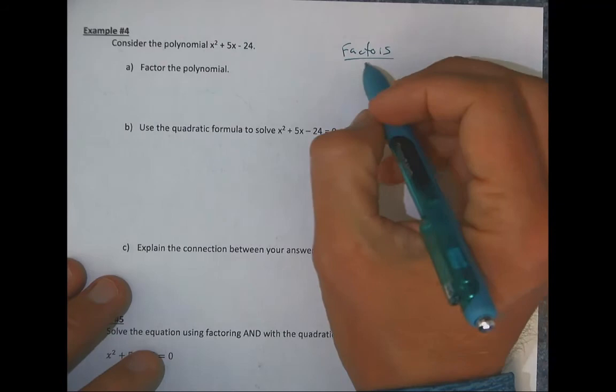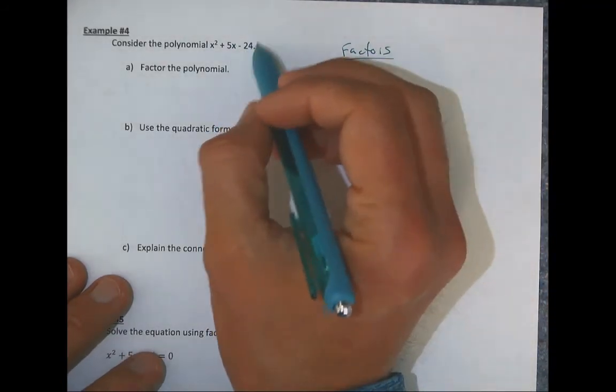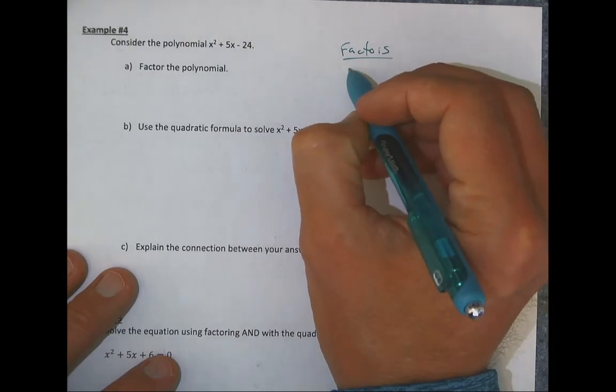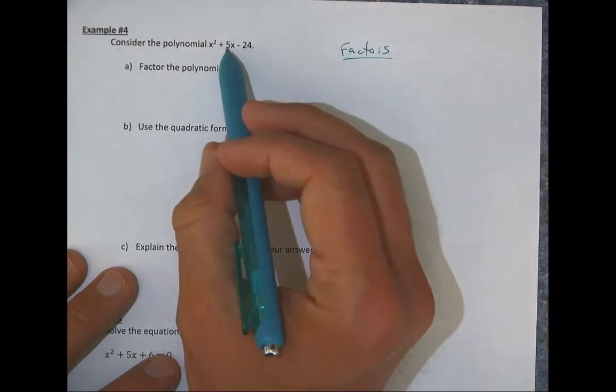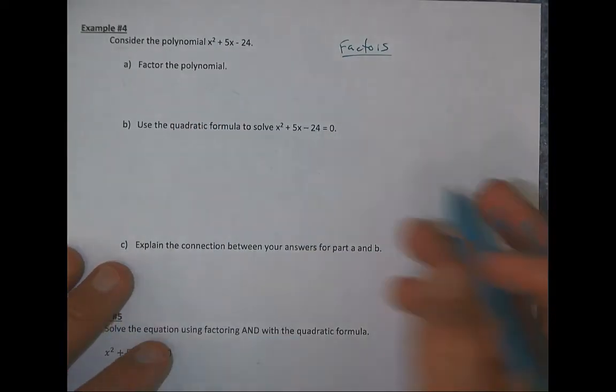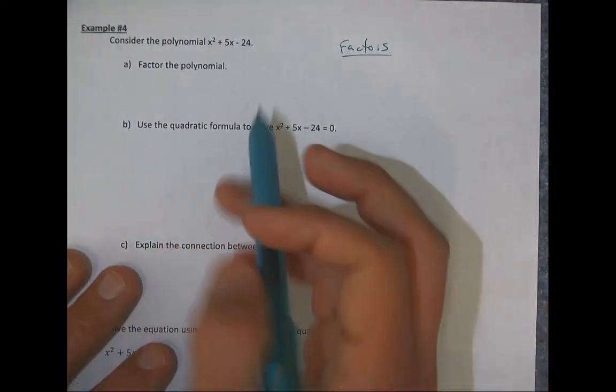So let's think of some numbers. First of all, if they're going to multiply to a negative, one of them's negative. So let's say like 12 and 2. Well, in my head, 12 and 2 are never going to make a 5, so I'm just going to throw that out. I'm not even going to write it down. Now, if you like writing them all out, that's fine.